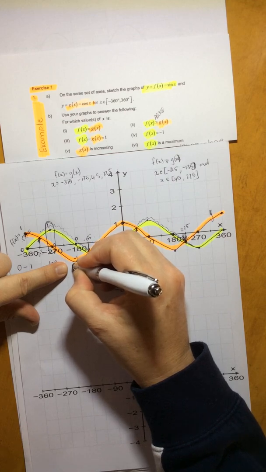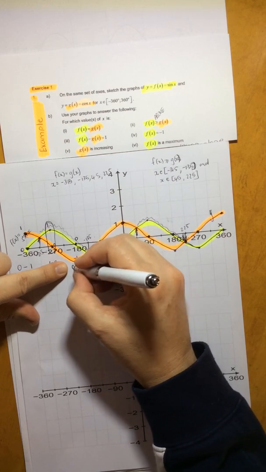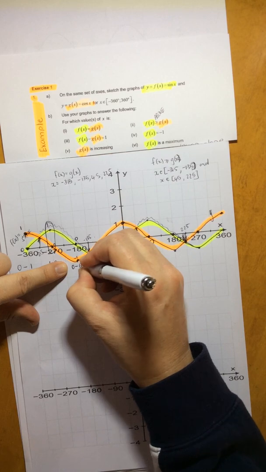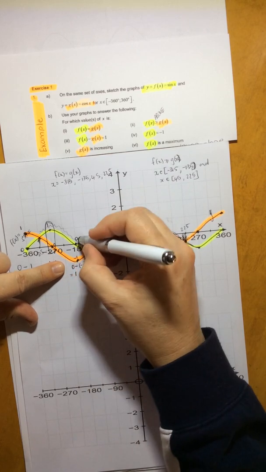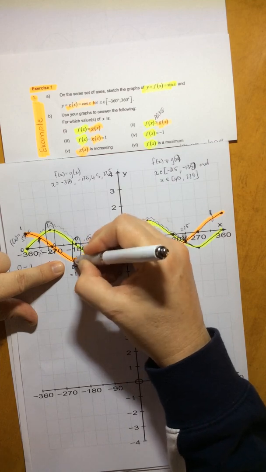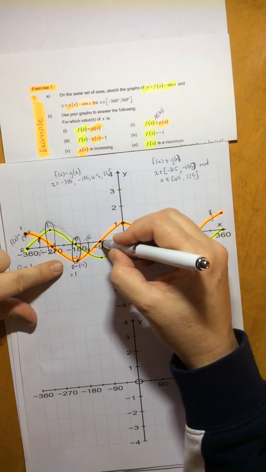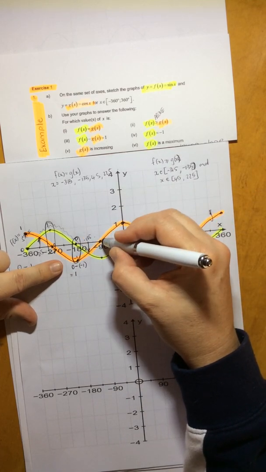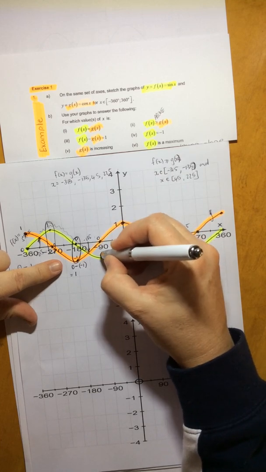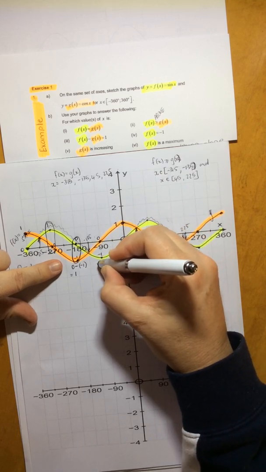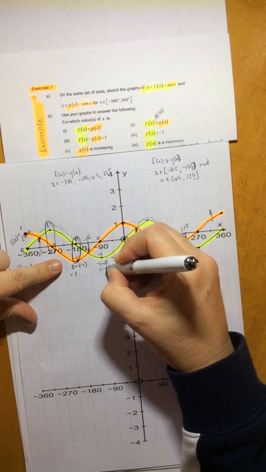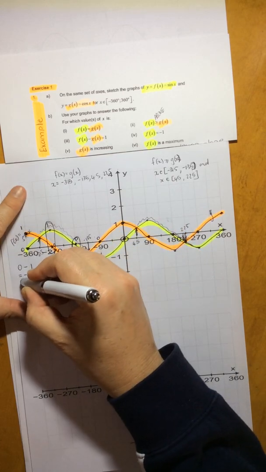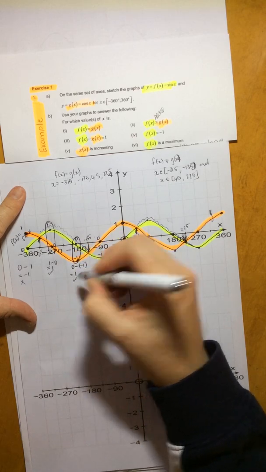So yellow minus orange, a minus and a minus is a plus, that's 1. That's what I want. If I look at the equal, the next one, I've got 0 and minus 1. Yellow minus orange, that's a negative 1. That's not what I want.